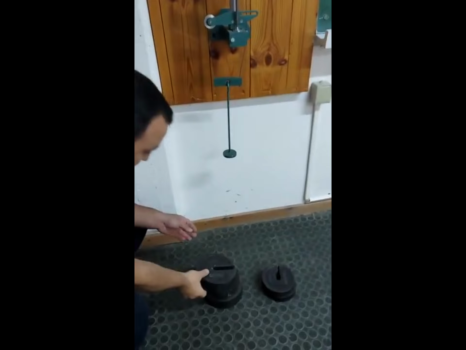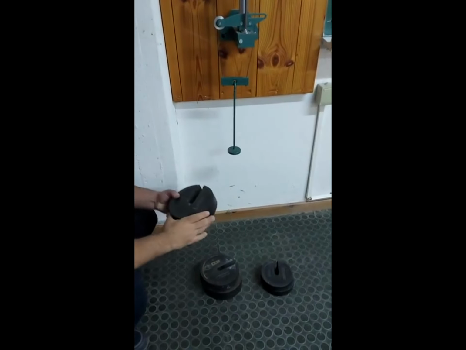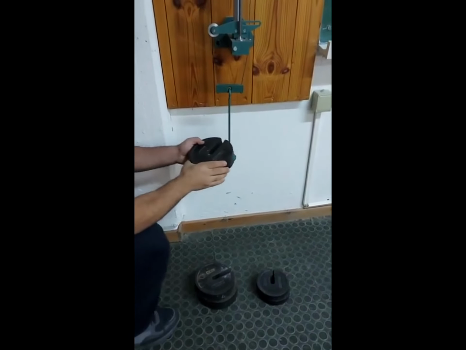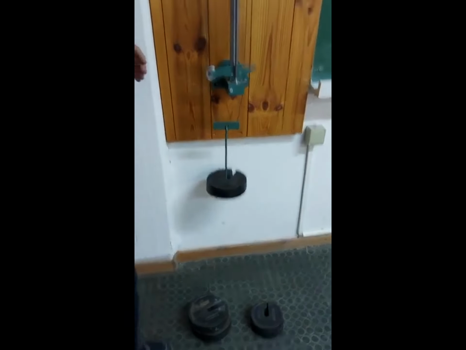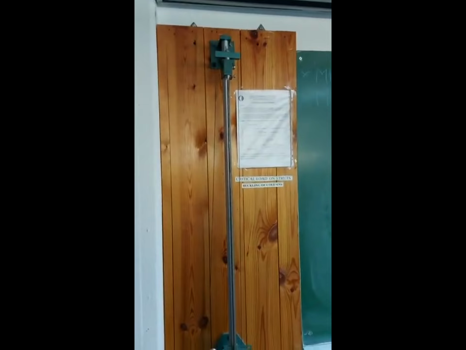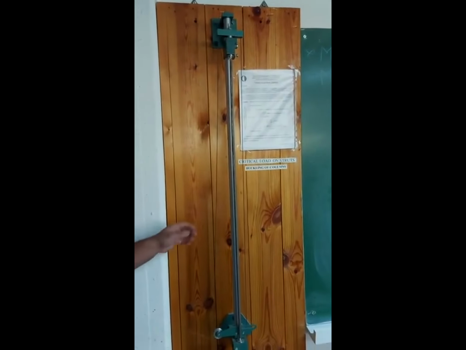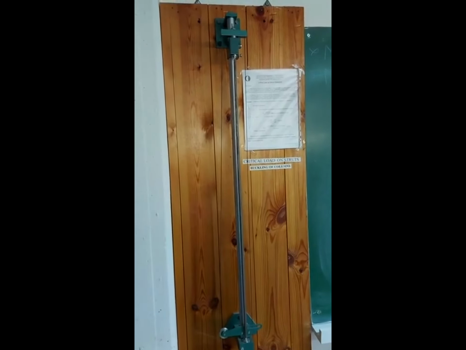Here we have some dummy loads, each of them approximately 50 Newton. We will apply 50 Newton first. As you can see, we have no considerable buckling on the rod.